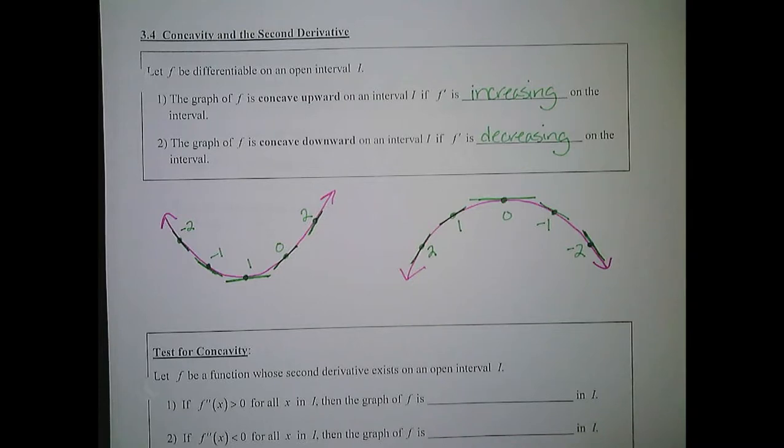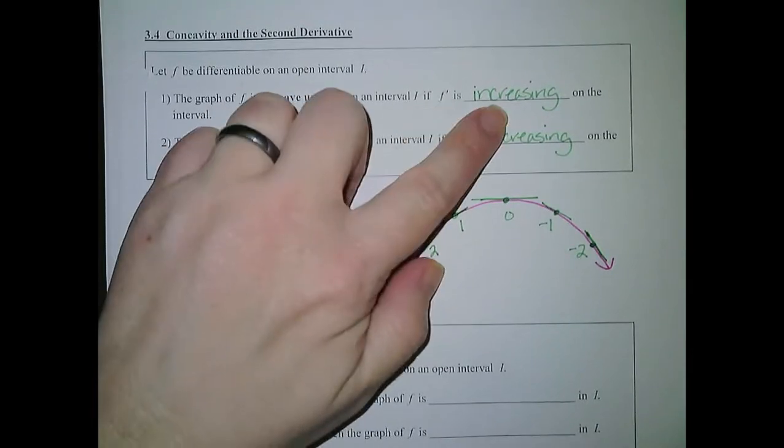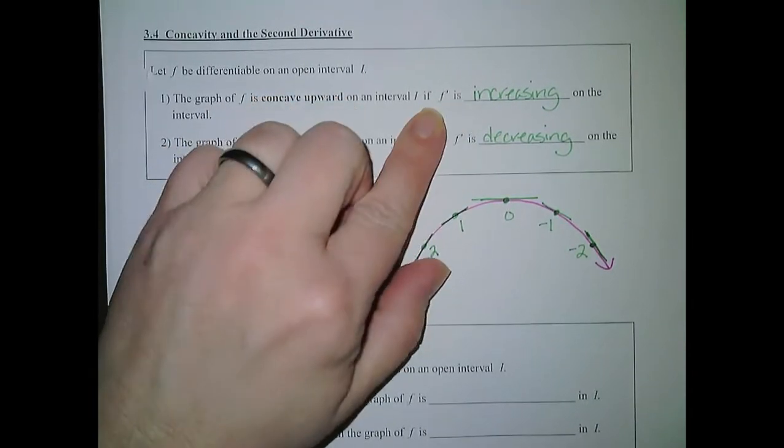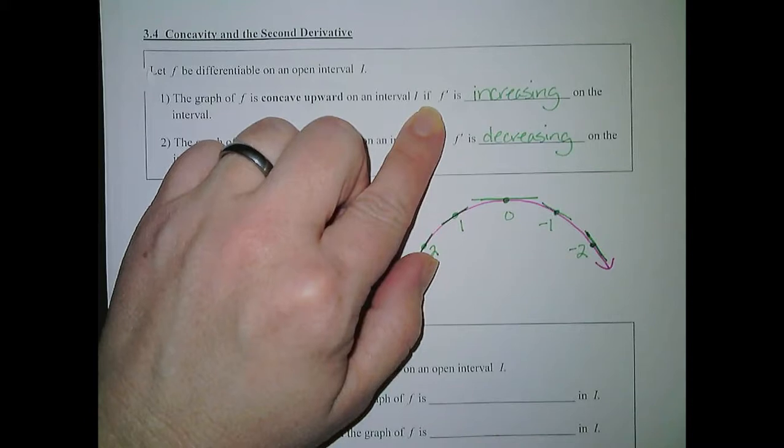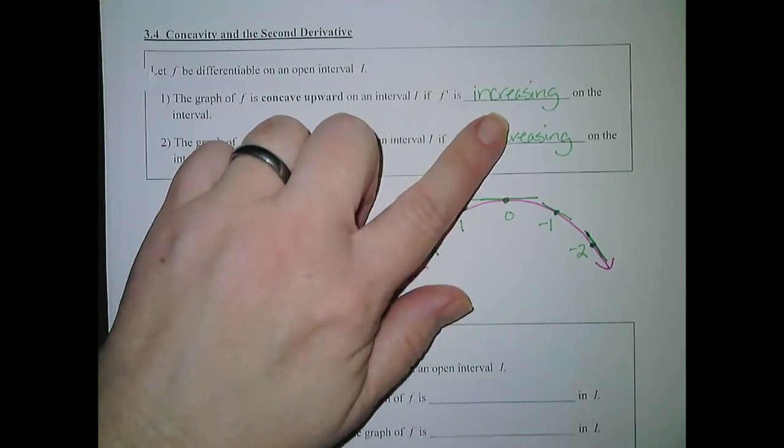And from our previous lesson, we know that we can tell where something is increasing or decreasing based on its derivative. But in this case, what we're wanting to know, if it's increasing or decreasing, is the derivative. So to know where the derivative of f is increasing, we need to know where its derivative is positive. And the derivative of that first derivative will be the second derivative.